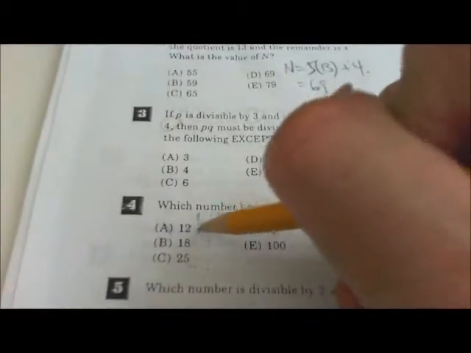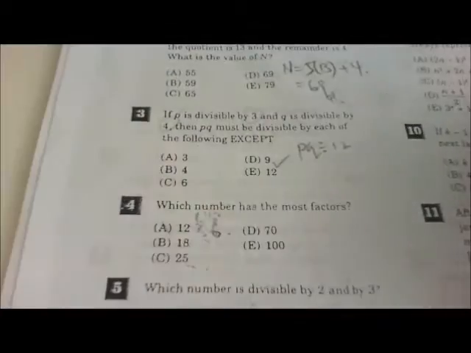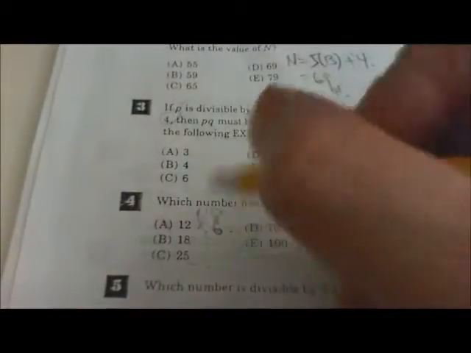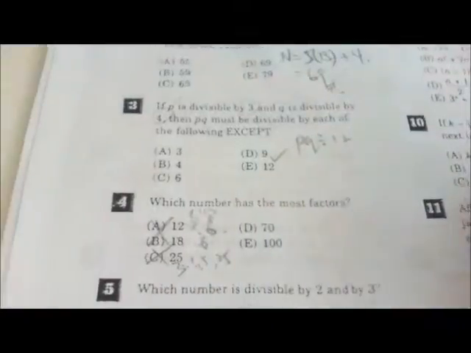Let's try one by one. 12 is 1 times 12, 2 times 6, and 3 times 4. You have 6 factors over here. 18 we did before is 6 also. 1 times 18, 2 times 9, and 3 times 6. So it's 6 also. These two are the same, so these two are out. 25 is 1 times 25, 5 times 5, and 5 times 5. So you have 3 only. So this is definitely out.